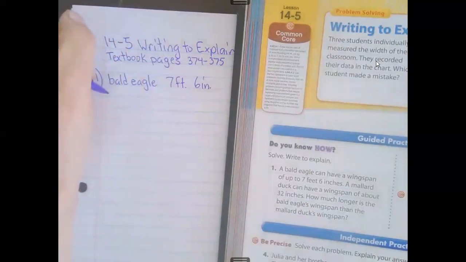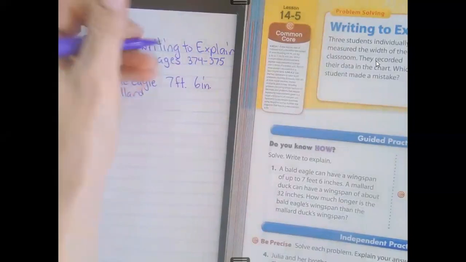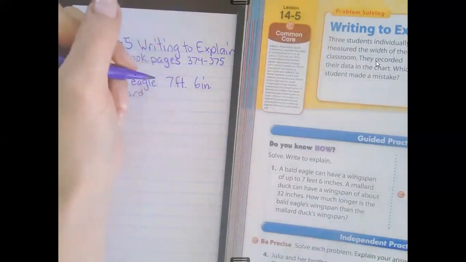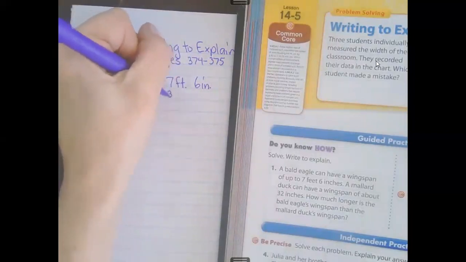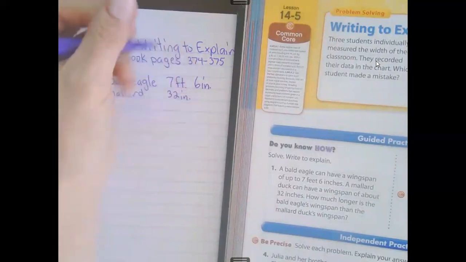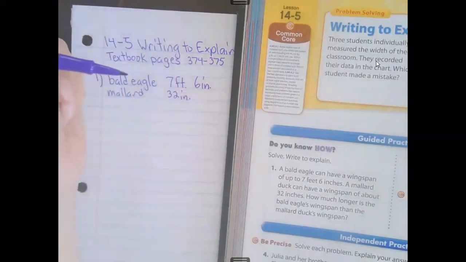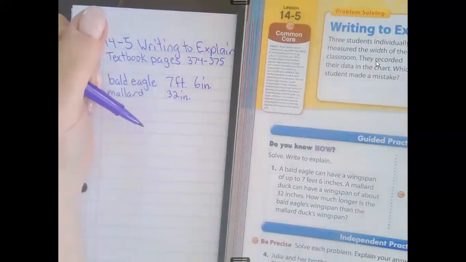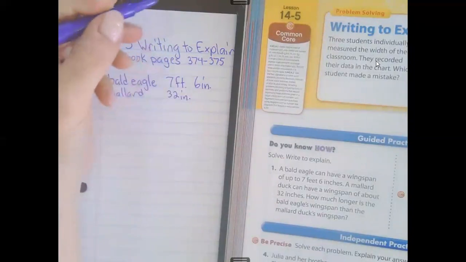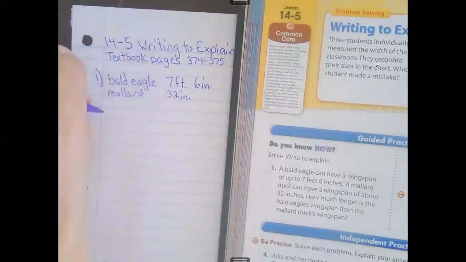A mallard duck can have a wingspan of about 32 inches. How much longer is the bald eagle's wingspan than the mallard duck's wingspan? So what do we want to know?